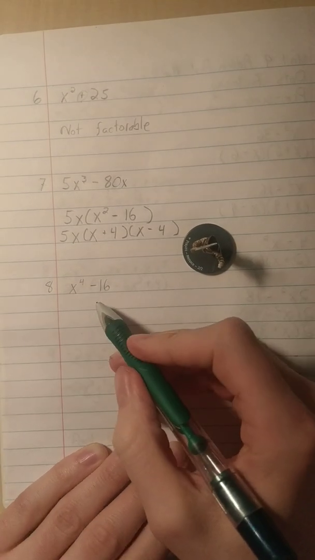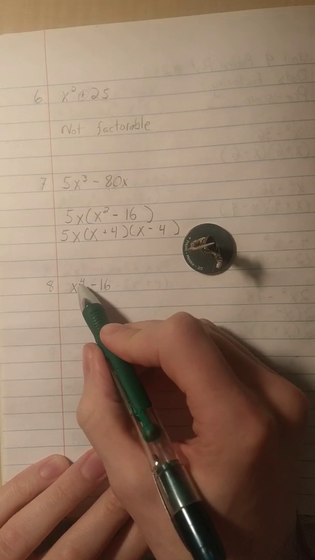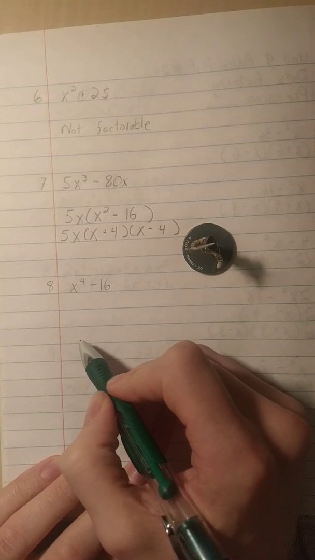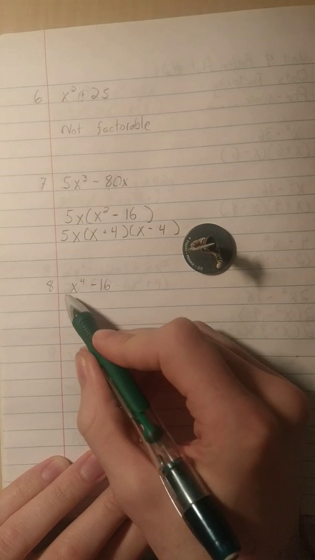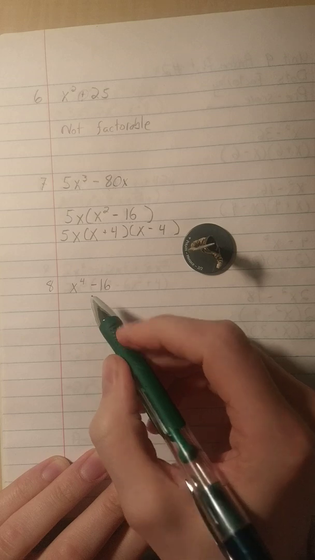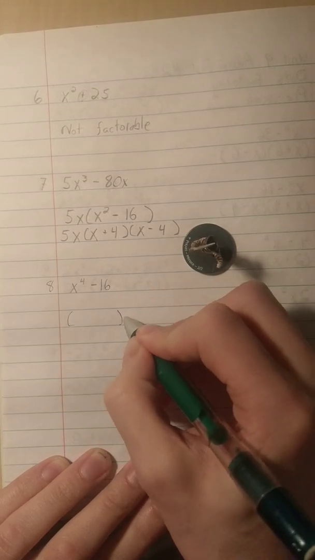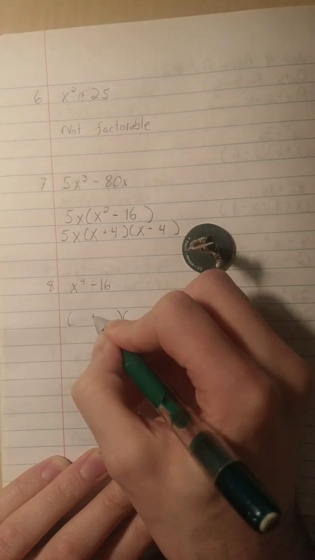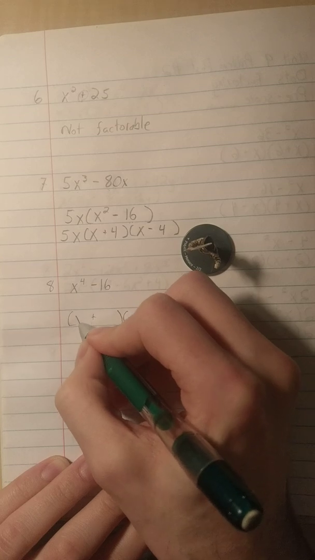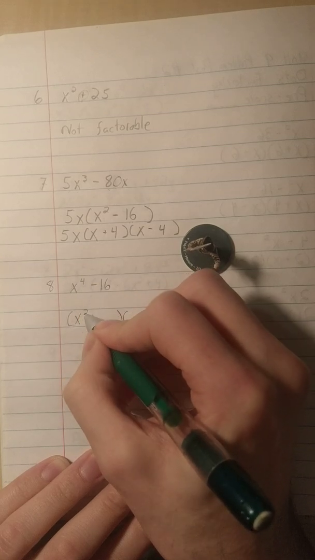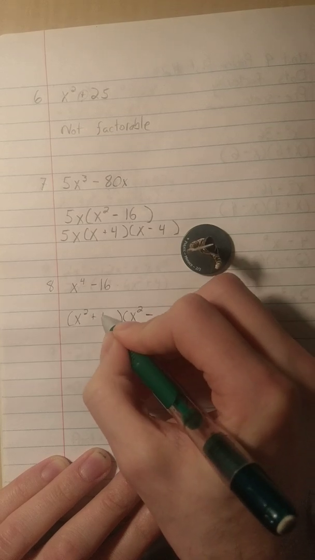For number 8, we have x to the fourth minus 16. As long as the exponent of a variable is even, we know it will be a perfect square. And we simply need to divide the exponent by 2 to find the square root of that variable term. So I will make two groups of parentheses. One is a plus, one is a minus. The square root of x to the fourth is x squared, because 4 divided by 2 is 2. And the square root of 16 is 4.